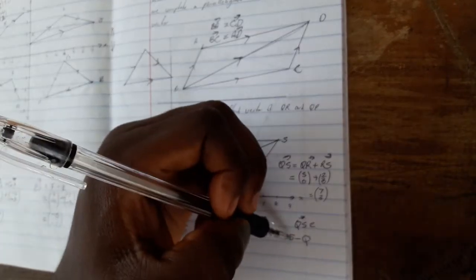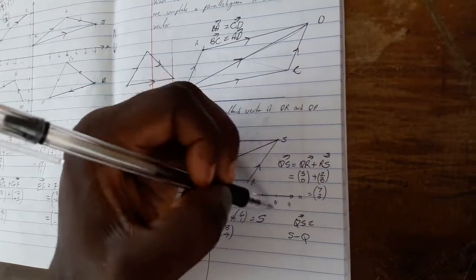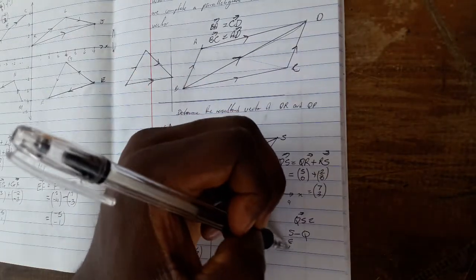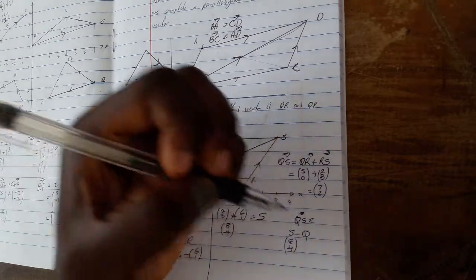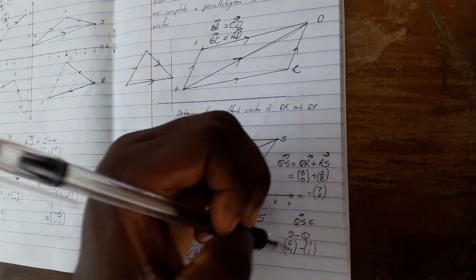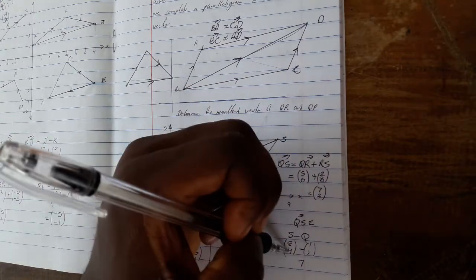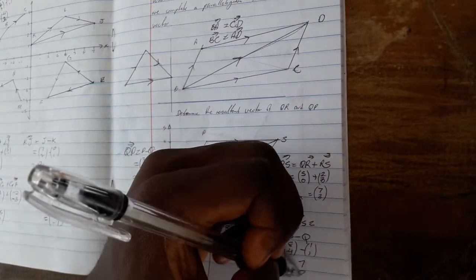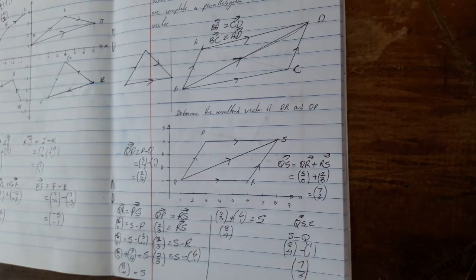S minus Q. So S is 8 and 4, minus the Q, which is 1 and 1. 8 minus 1 is 7. 4 minus 1 is 3. So that is your resultant vector.